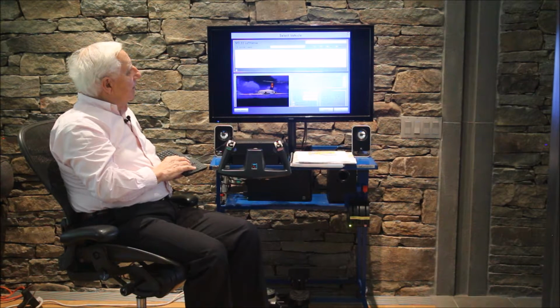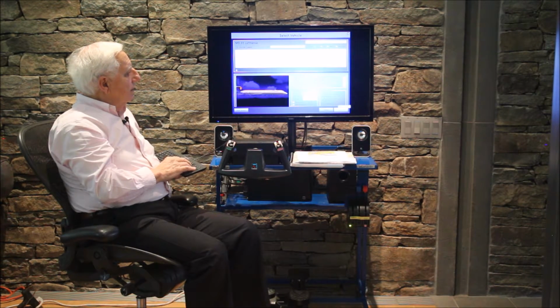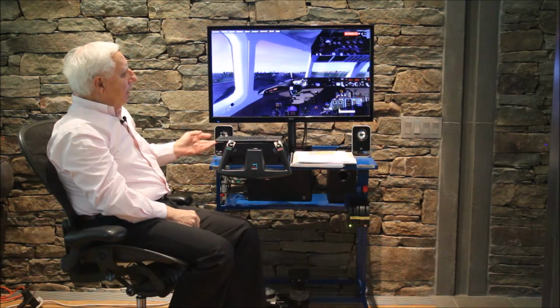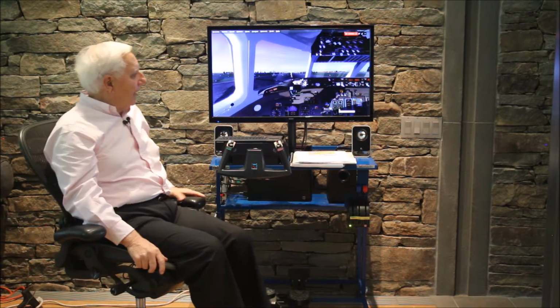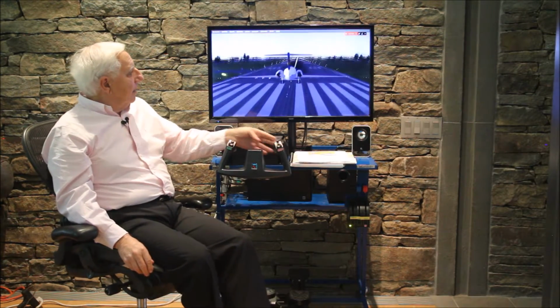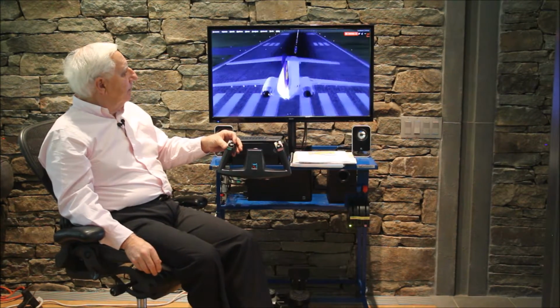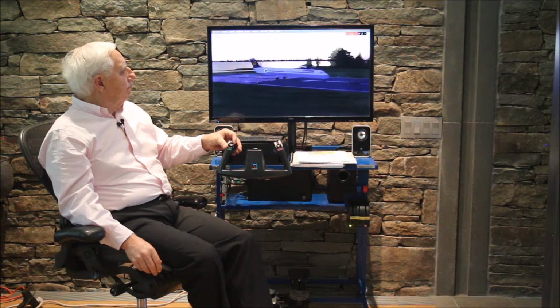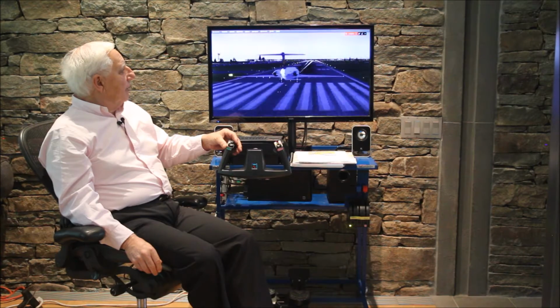So here I picked an MD-83 with Lufthansa paint colors, and I'm going to now insert that on the active runway at Kennedy. And this is us, and here we are. We can always get a look around. And we're getting ready to fly.